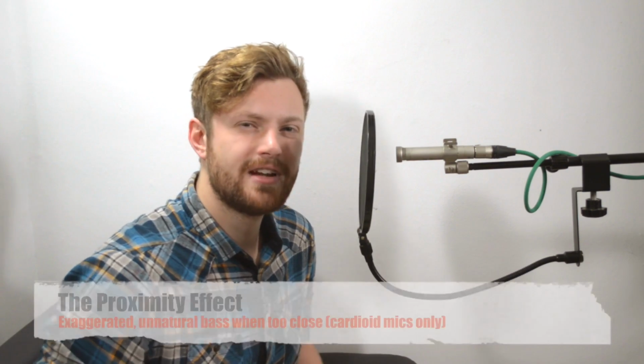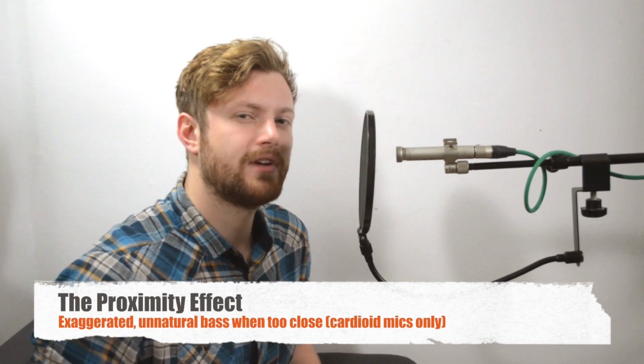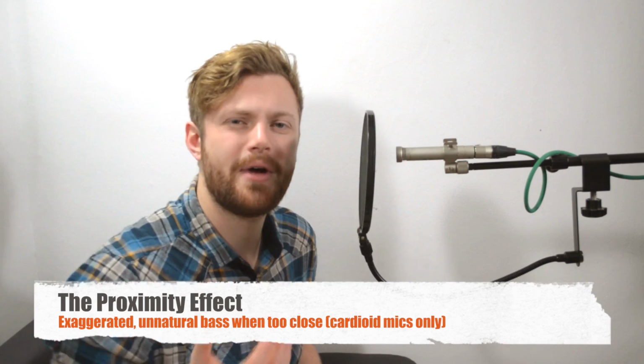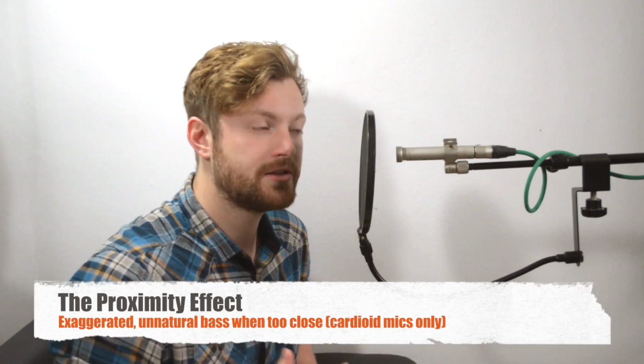So the microphone actually adds an artificial element of bass to the sound. It's not natural bass, it's artificial due to the way that the capsule in the microphone is capturing the sound around it. So if you get too close to the microphone, if it's a cardioid, you start to get a really exaggerated bass, a really kind of woolly sound. Sometimes it sounds really unnatural because it sounds like people have got a bit of a blocked nose because it's exaggerating the bass so much.